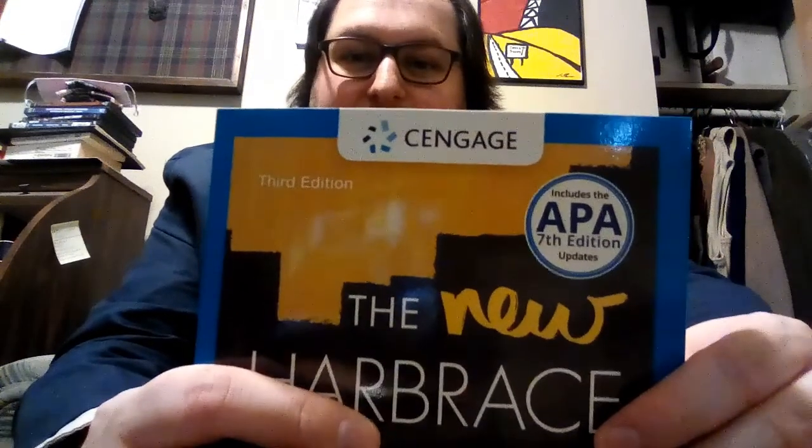If you don't like that, there is a newer version, which I actually just got in the mail today. This one, first off, has a blue border around it, but it also has this little roundel that says includes the APA 7th edition updates. So this is a slightly newer version, with a slightly updated version of APA. And if you're in the sciences or the social sciences, where people tend to use APA citations, that might be a worthwhile investment for you. So you can get either of those versions.